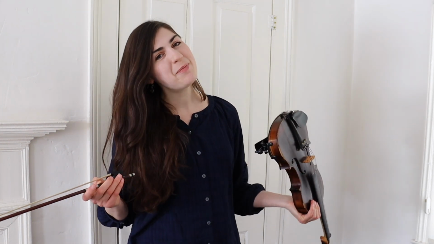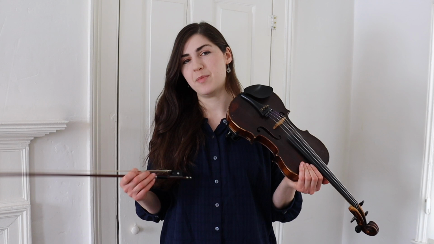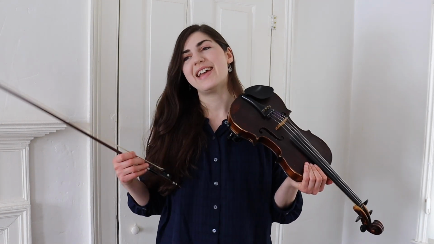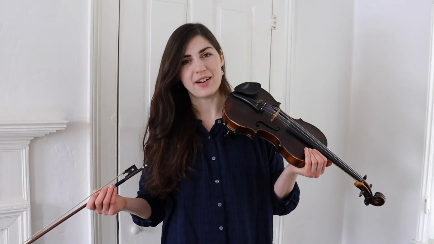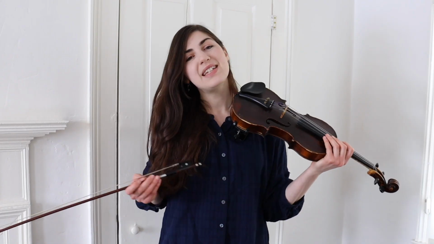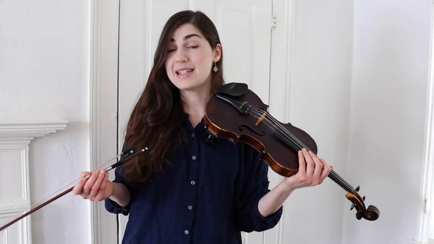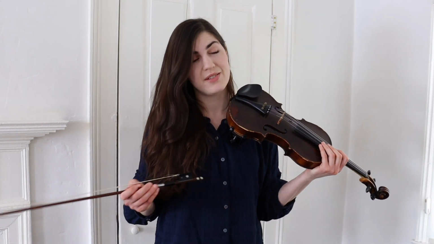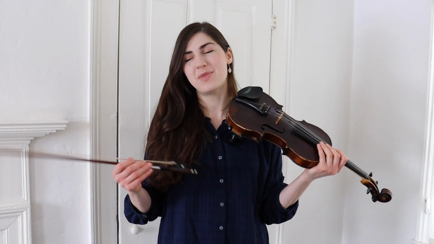All right, so in a big picture sense, a lot of fiddle tunes have an A part and a B part. The A part is the first half or the first part of the tune, and the B part is the second half or second part of the tune. And you'll often play each of those twice. A typical A part might be 16 beats or 8 measures. Not all the time, but often. Same thing with the B part.